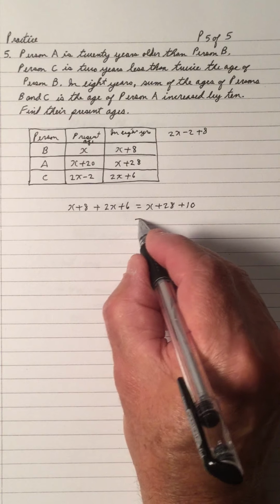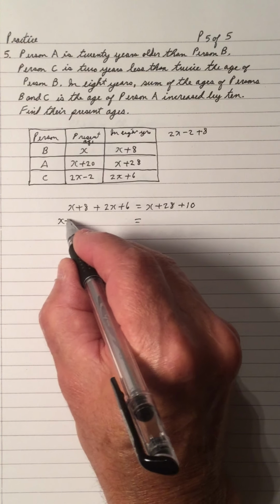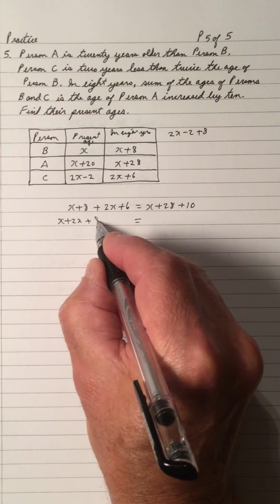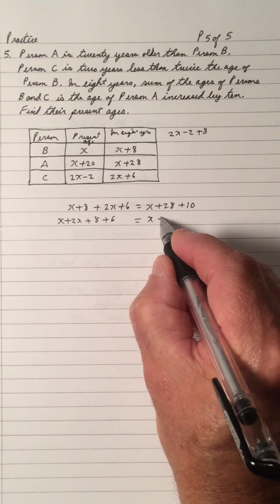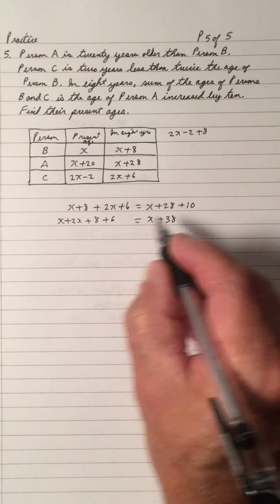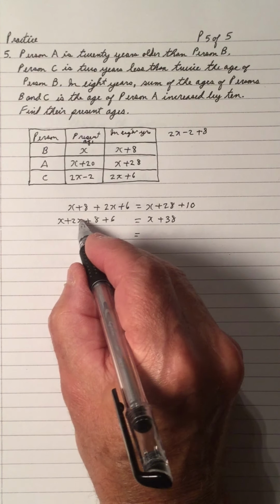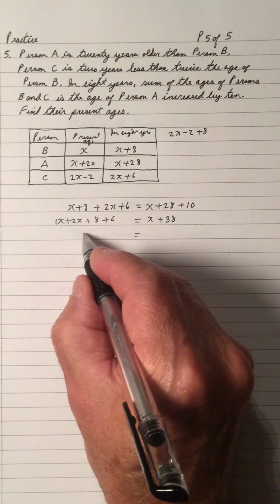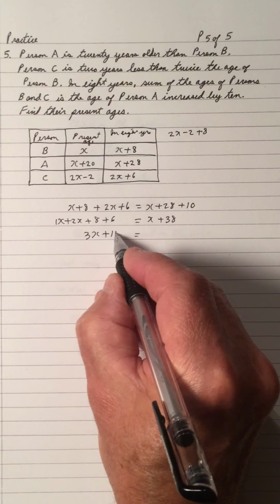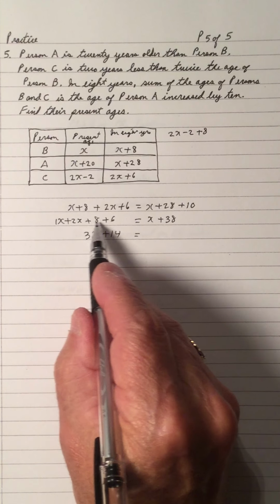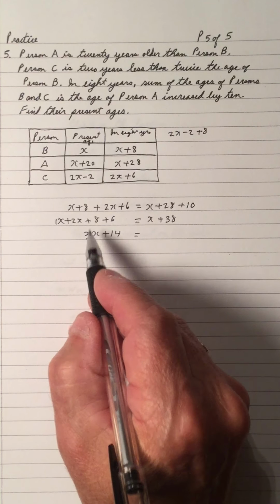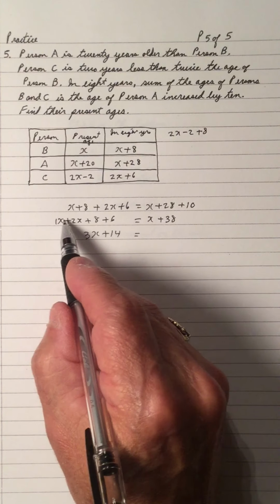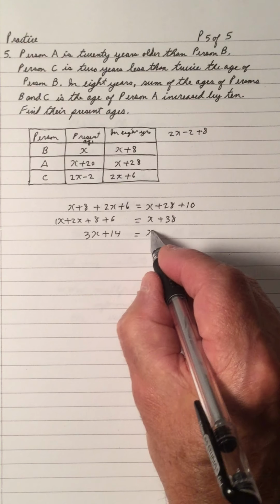Let's simplify each side. So we get X plus 2X plus 8 plus 6, and this one is X plus 38. So X plus 2X, that's 1X plus 2X, so it's 3X plus 14. Now, this step is not necessary if you don't want to. You could just add X and 2X to get 3X, 8 and 6 to get 14, omitting this step if you want to do it faster.